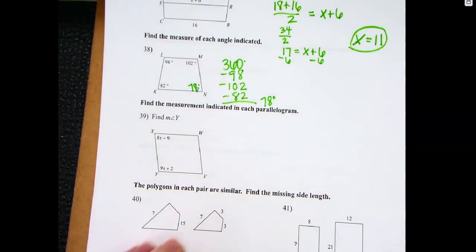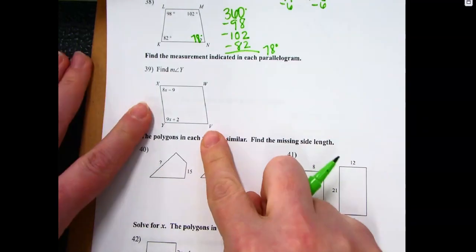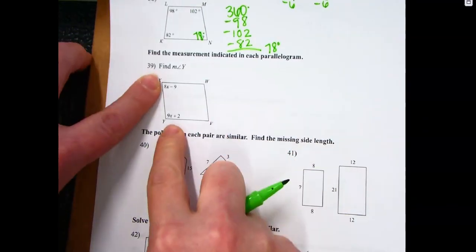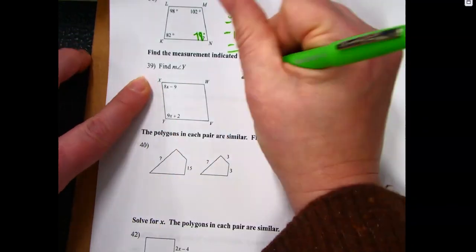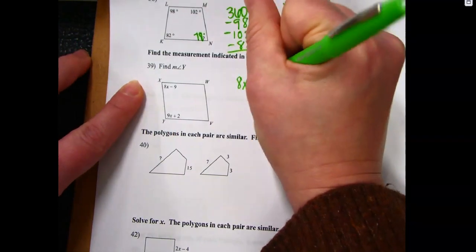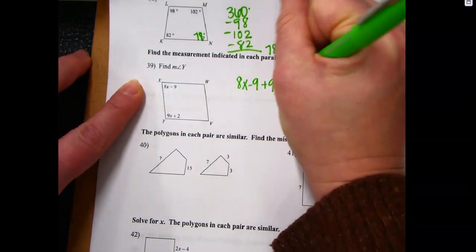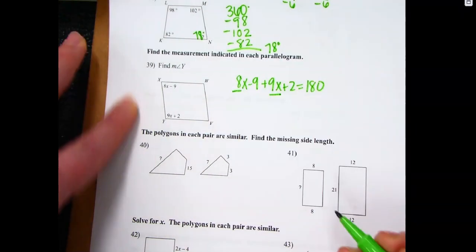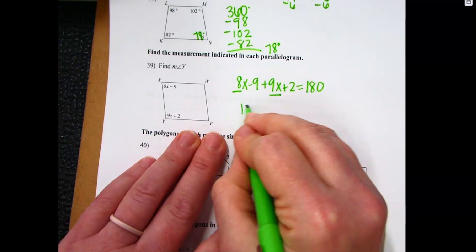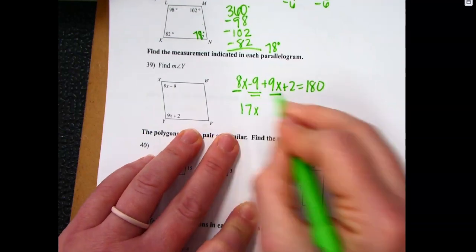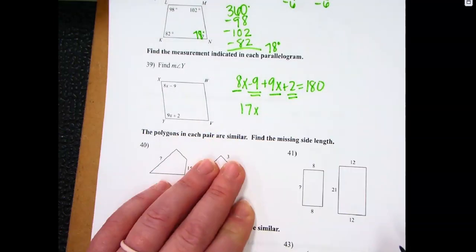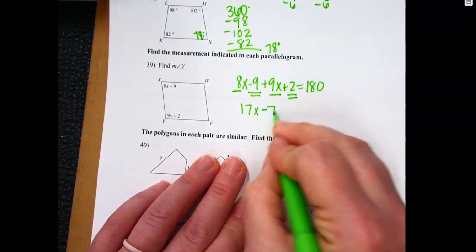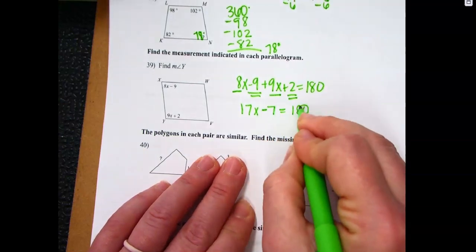Okay? For this one, same thing that we just talked about. These two are supplementary, which means when you add them together, they should equal 180. Add those together. So 8x and 9x gives me 17x. Negative 9 and 2 is going to give me negative 7 equals 180.